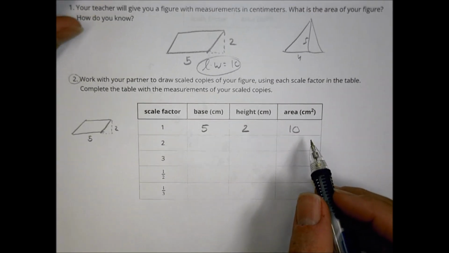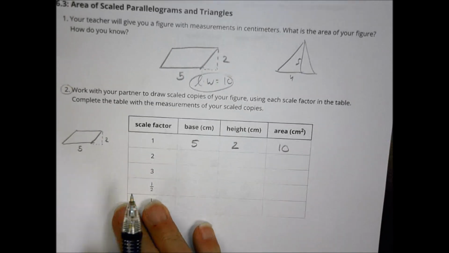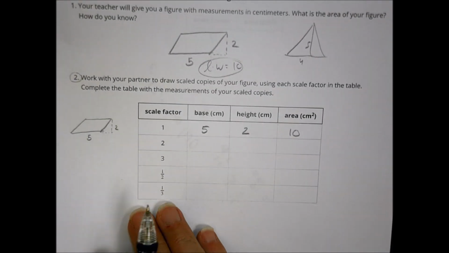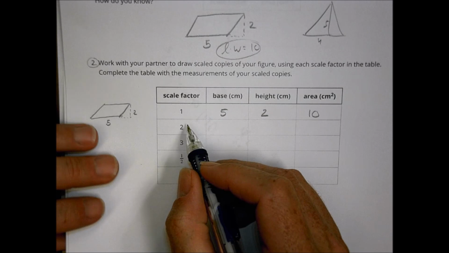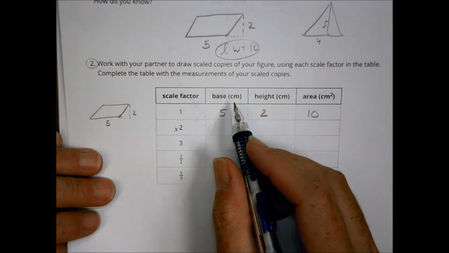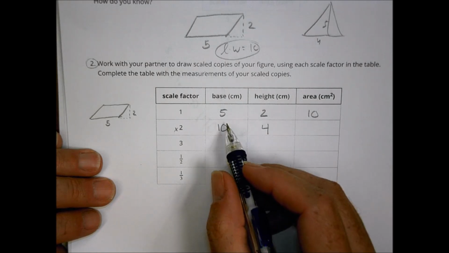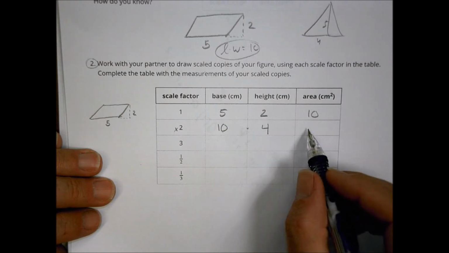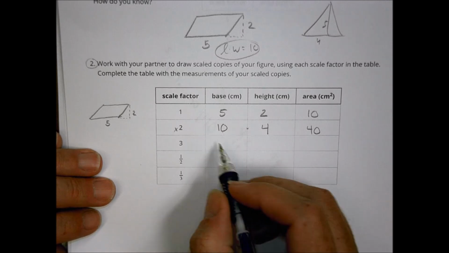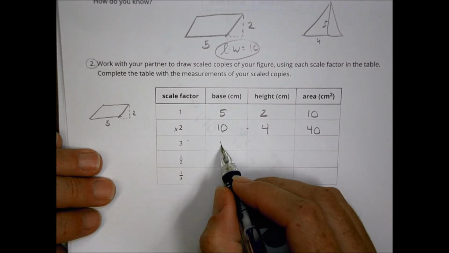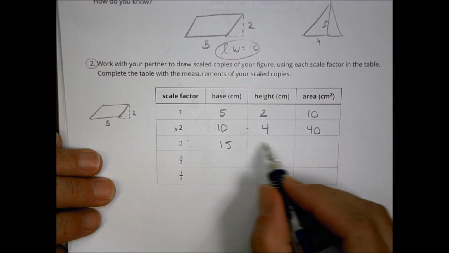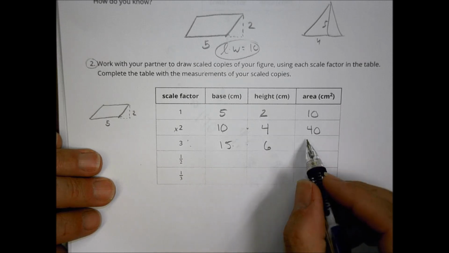To do the scale factor for this problem, what you're looking at is, if I'm going to multiply by 2, then my base becomes 10 and my height becomes 4. My new area becomes 10 times 4, which is 40. Same for 3. 5 times 3 is 15. 2 times 3 is 6. And 15 times 6 is 90.